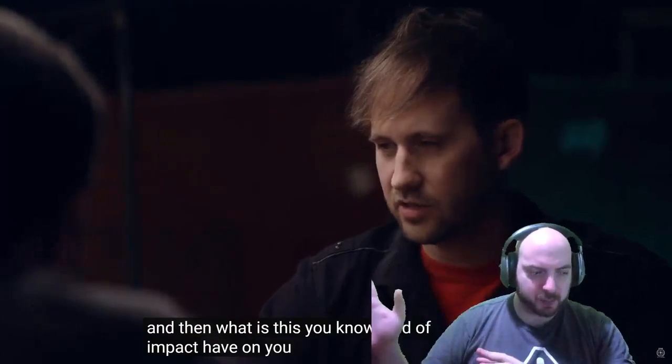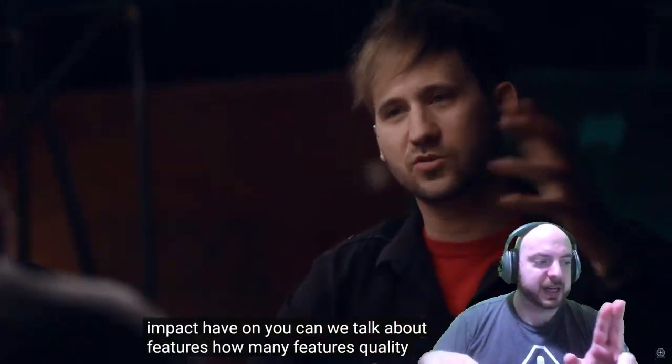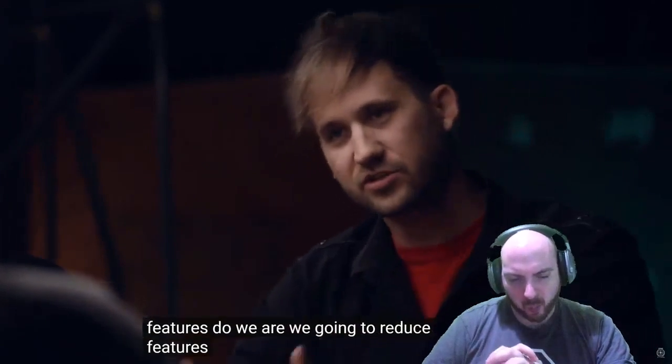What kind of impact have they... And they do it properly. Also sounds like they could be slowing down development, but we'll talk about that in a second. Are we going to reduce features?